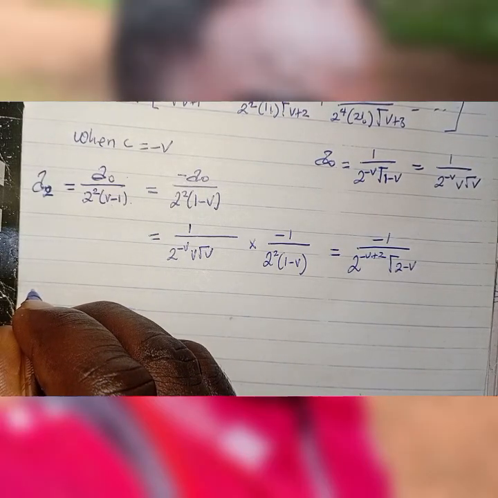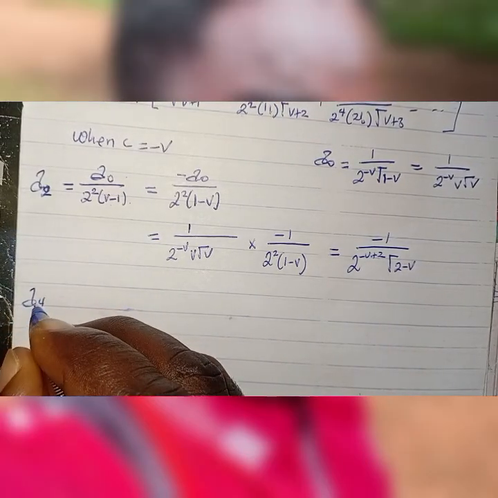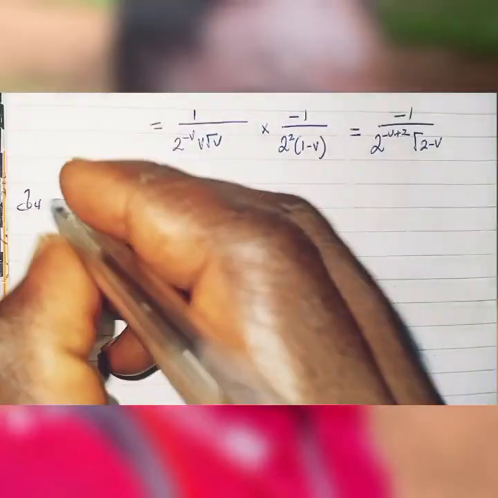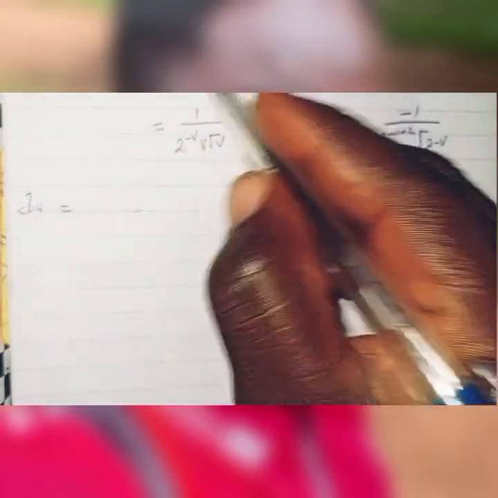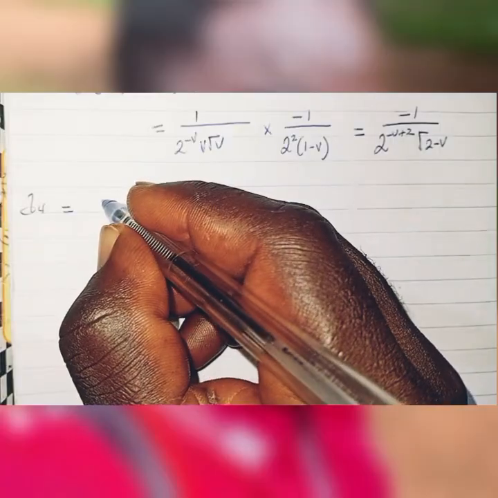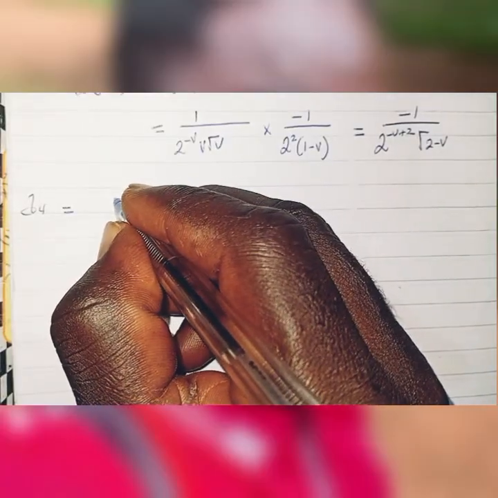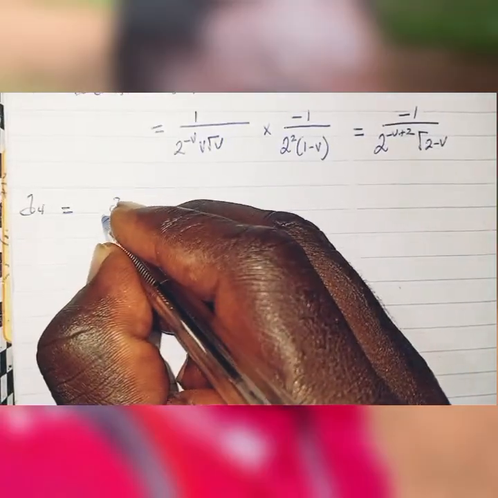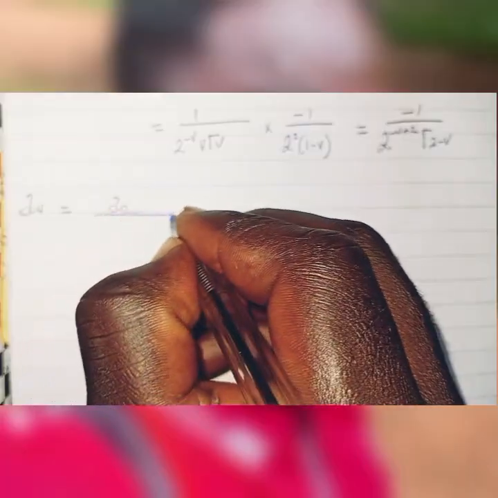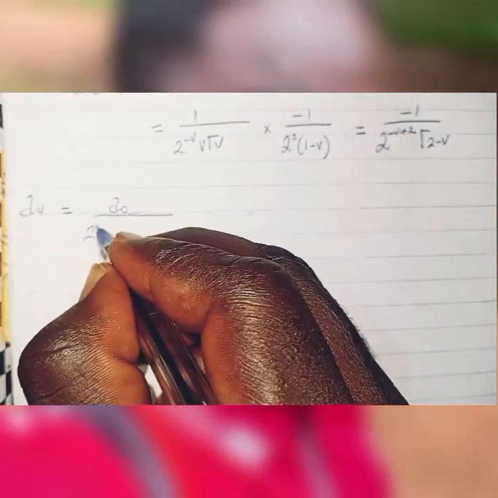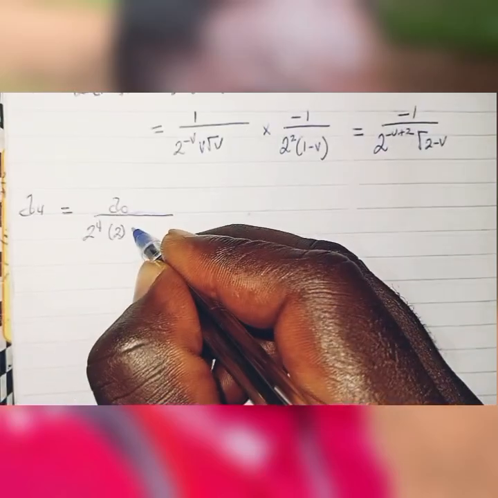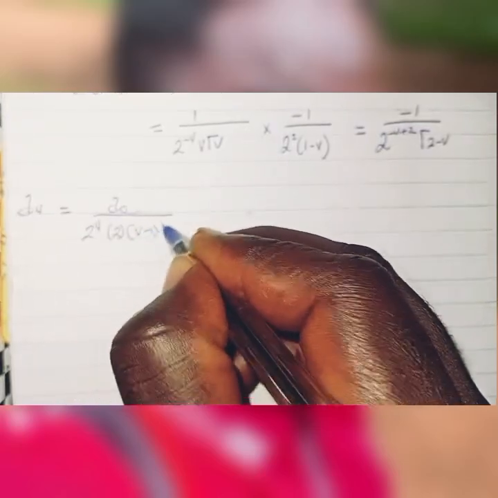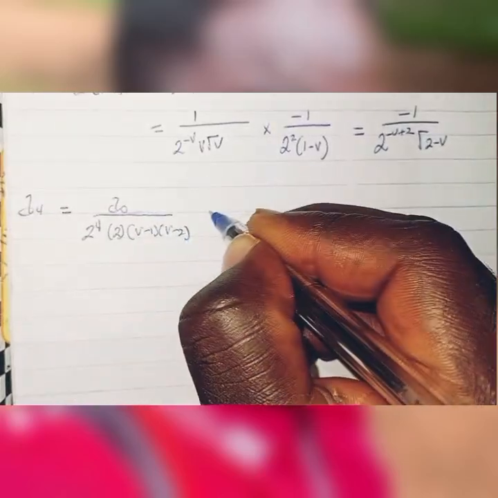And for a4, by the time you substitute this a2 into a4, it's going to be positive. So you're going to have a naught over 2 raised to power 4 multiplied by 2, then we have v minus 1, v minus 2.